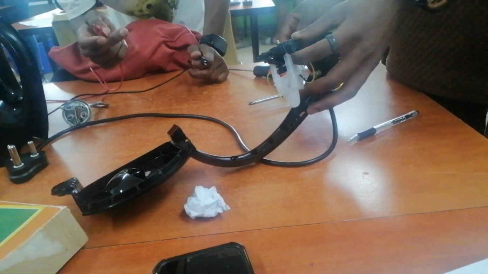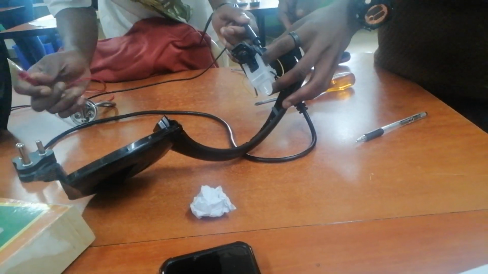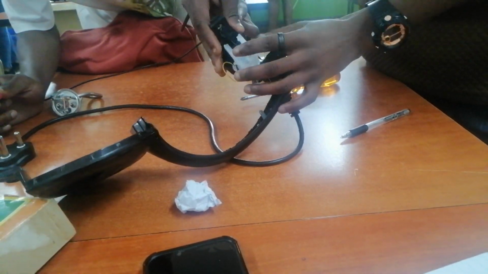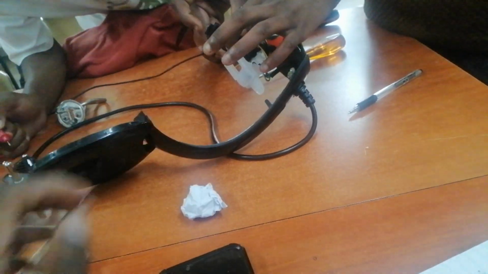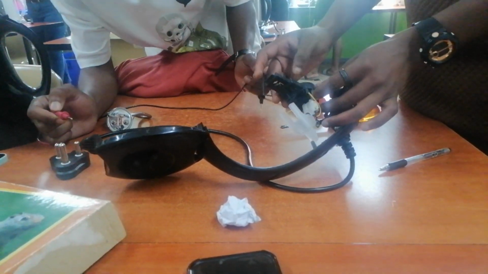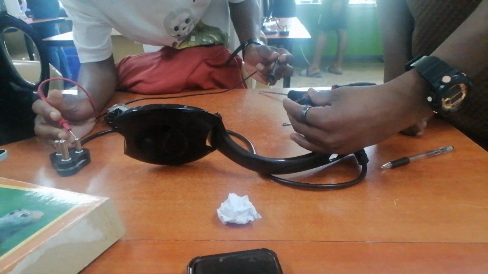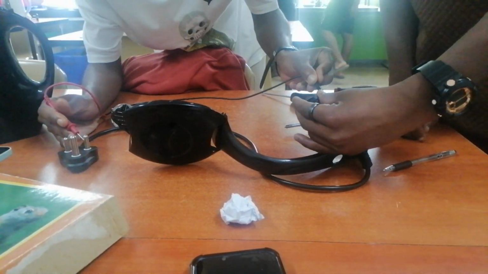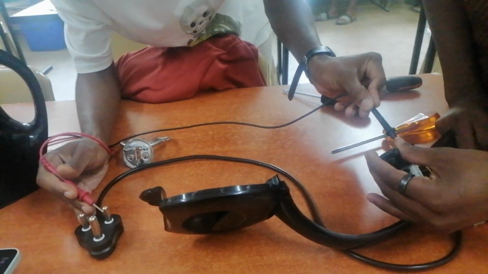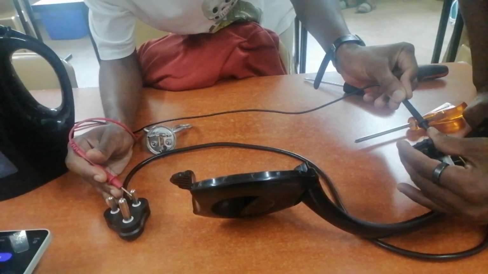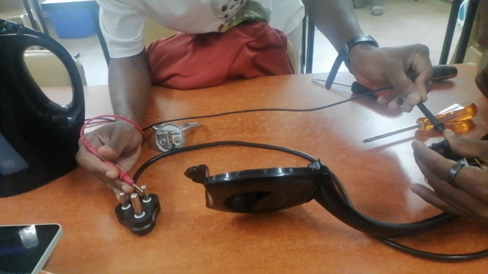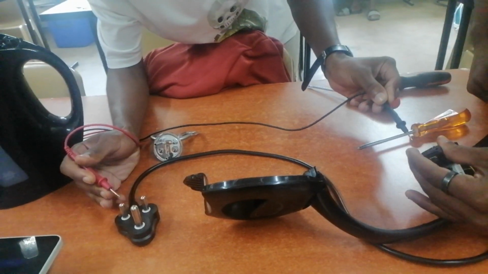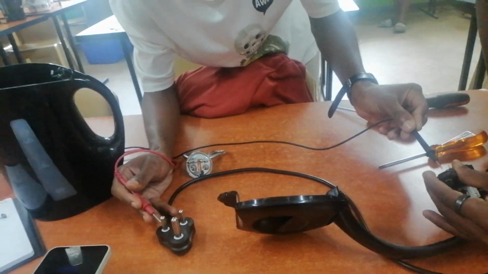How is my approach? When it's closed, when it's open, just press it down. Press it down. Good. Fire. There's a reading. Should we have resistance? Go to the next one. The other side.